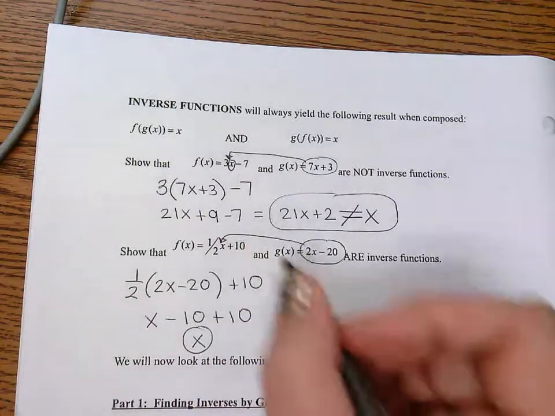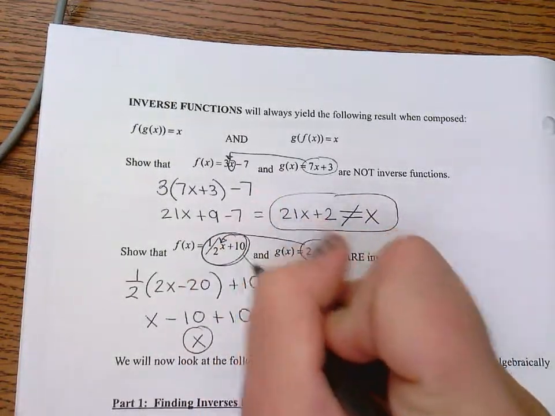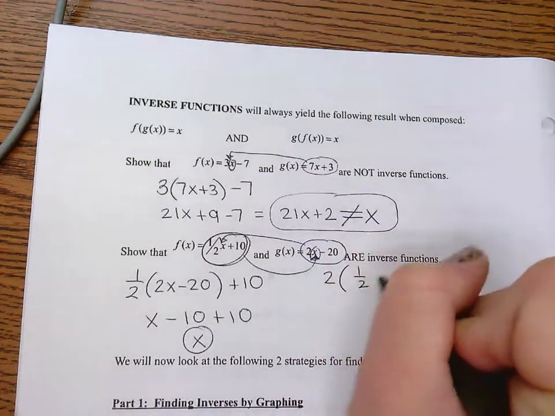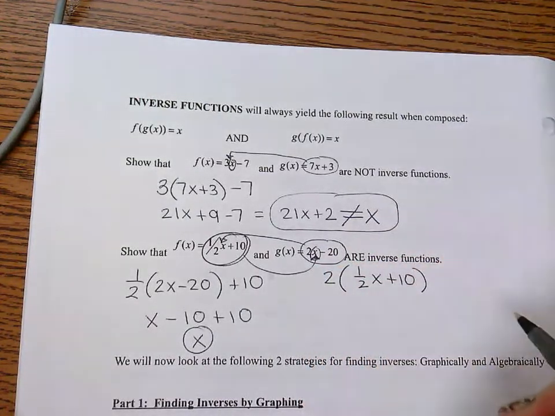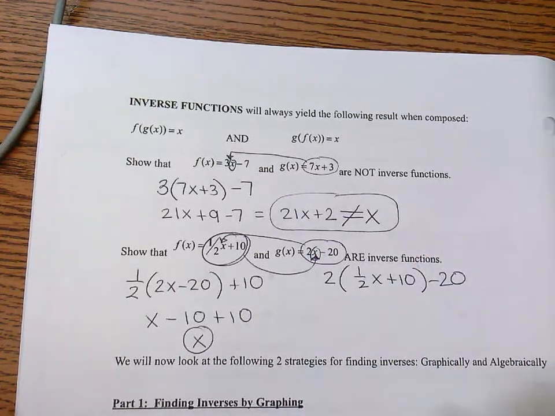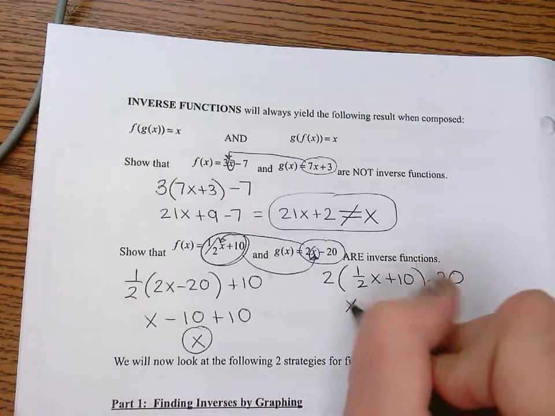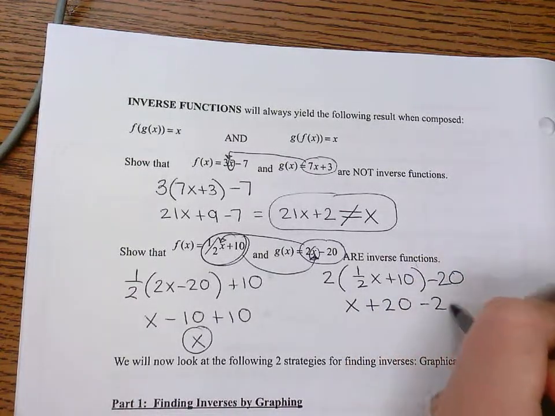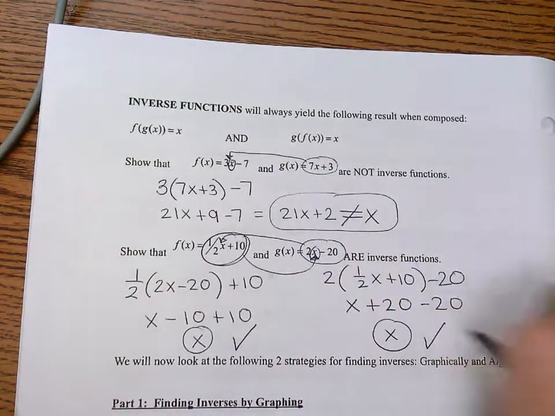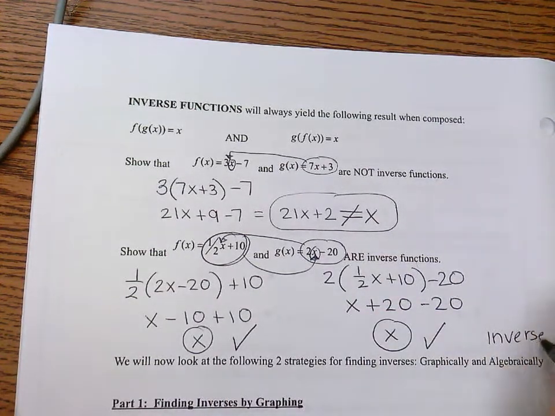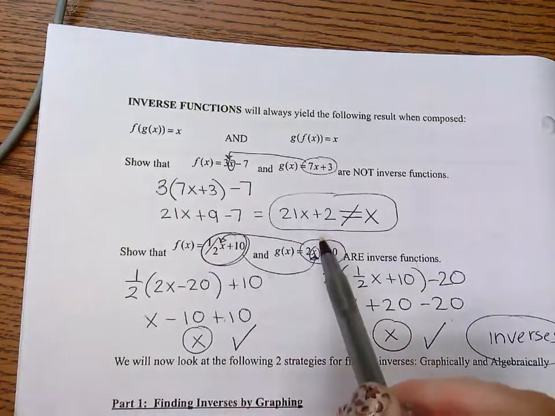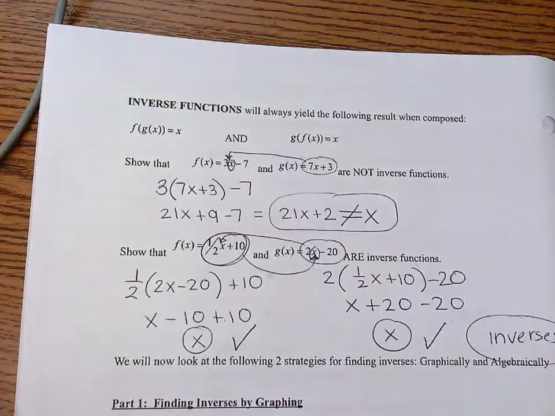Now I need to take this function and plug it in for this x. 2 times 1/2 x plus 10, so I did that part, minus 20. So now I'm going to distribute. I get x plus 20 minus 20. Voila, I get x. So check, check, they're inverses. So they both canceled everything out. I plugged one into the other, and then vice versa, got x.